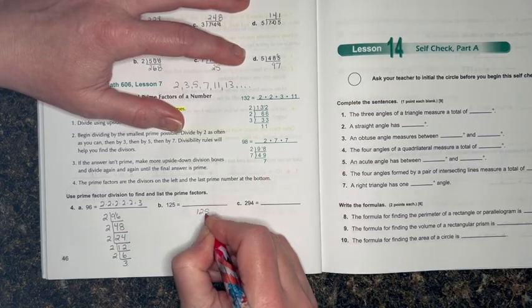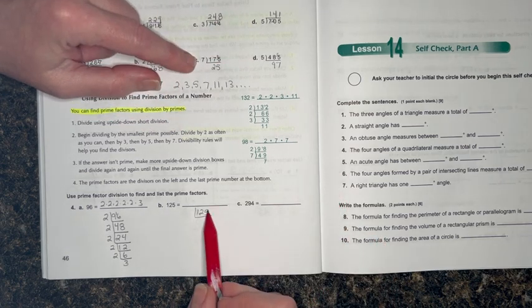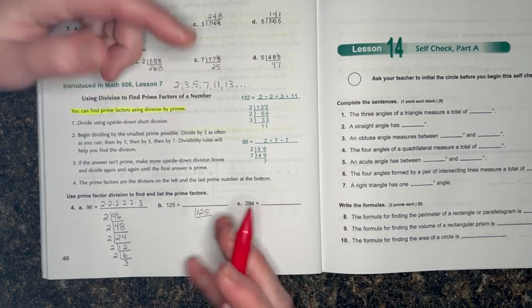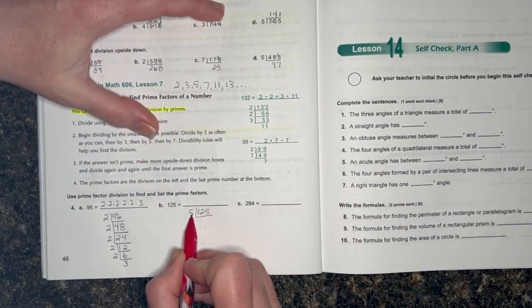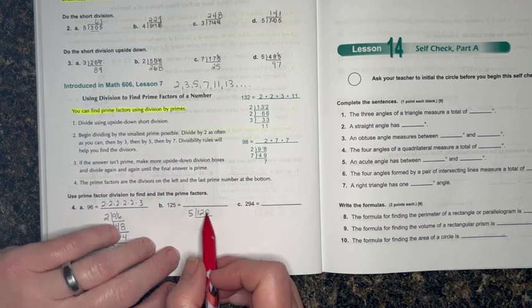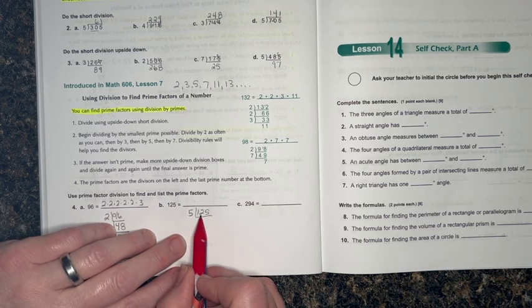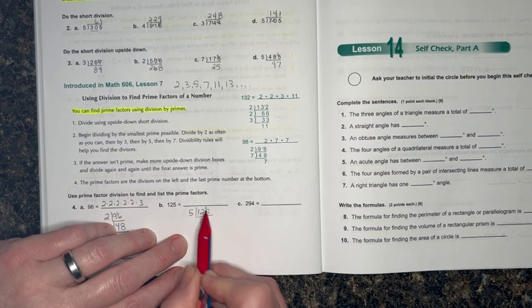125. Now, I told you to start with the smallest one, but sometimes when we have a 5 or a 0 at the end, it's just our nature to burst out with, oh, a 5 goes into that, right? So we'll just do the 5. So how many 5's are in 125? Well, how many 5's are in 12? There's 2 of them, right? But there's also a remainder of 2.